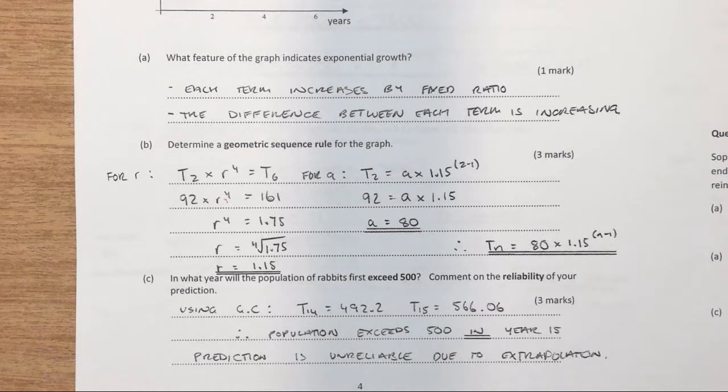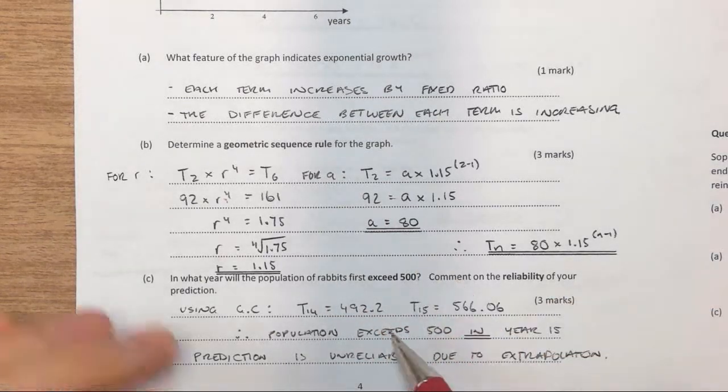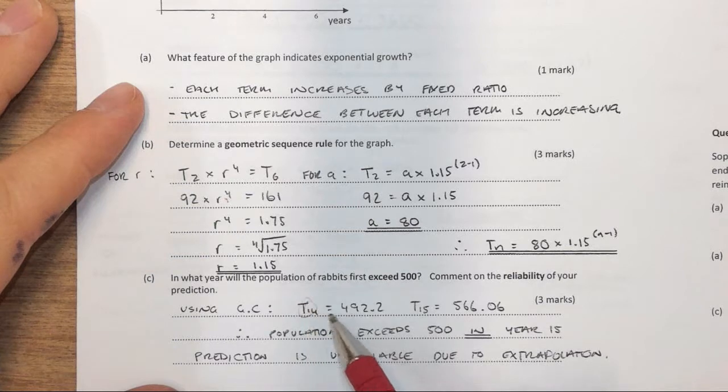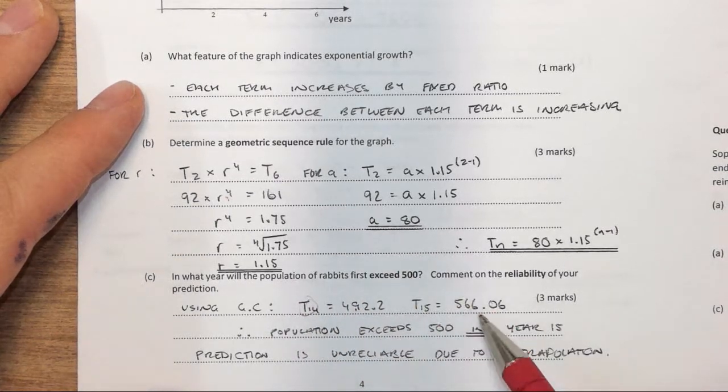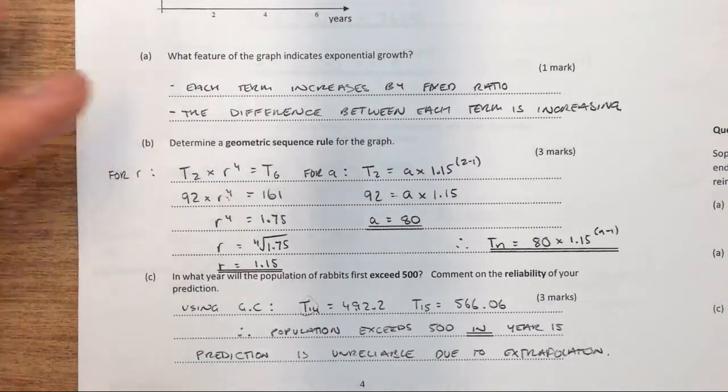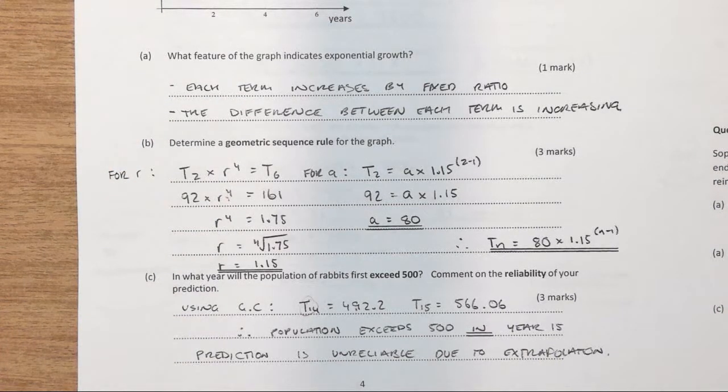So again, it doesn't actually tell us that we have to do it algebraically, so we can do it on our calculator. And again, when you do create your table, we want to show that term 14 does not get us there. It's under, but it's term 15 where it actually goes over. So some people wrote using the GC, it is term 15. And I get that, but what we really want to put in here is show that it's not 14, but it is 15, and then write down in the 15th year, okay? I know that's close up to 14, but it's in the 15th year, okay?